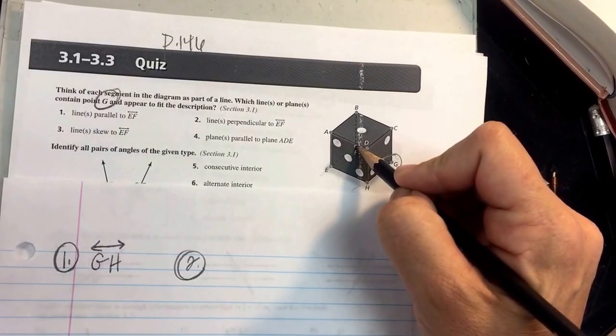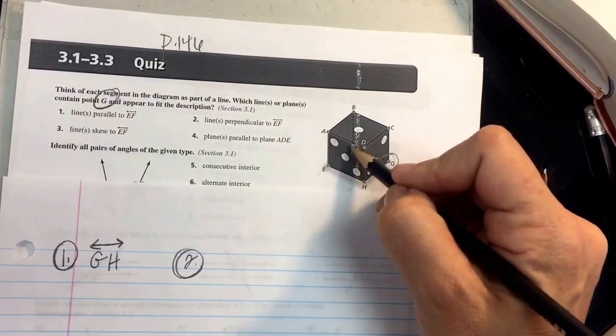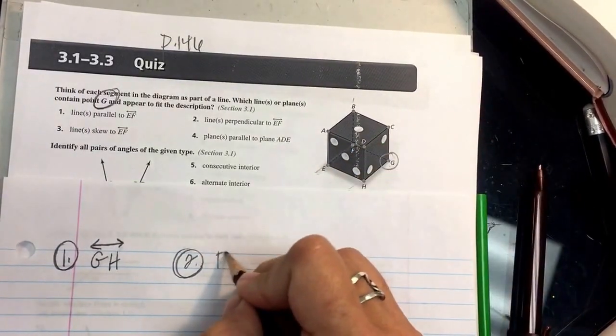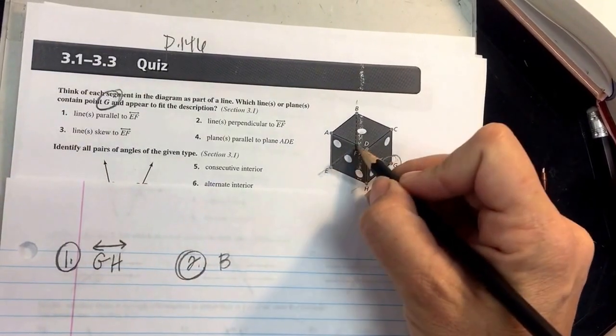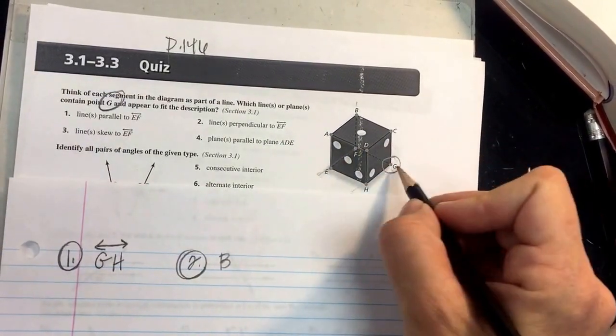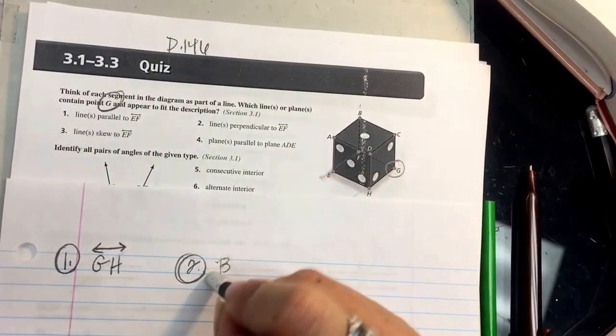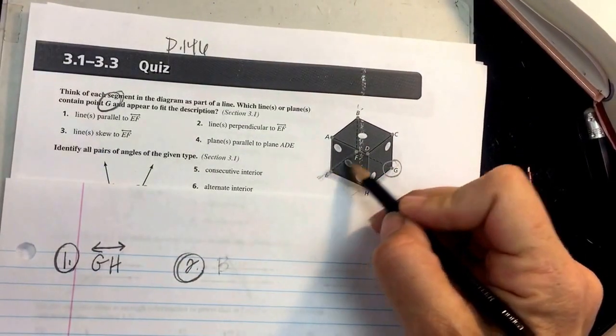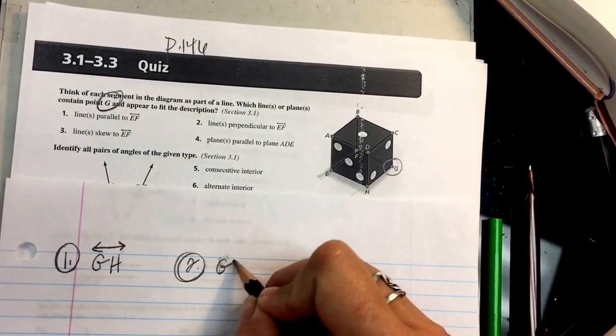Since this is a dice, it's a cube. Perpendicular to EF, I have to assume is a line perpendicular to EF. It's got to have G in it. I was going to say BF, but it's got to have G in it. So EF must be perpendicular to GF.